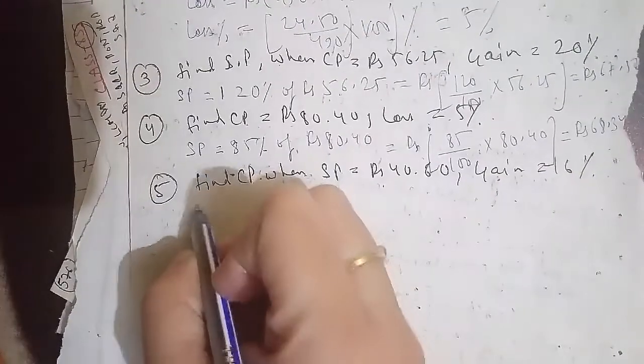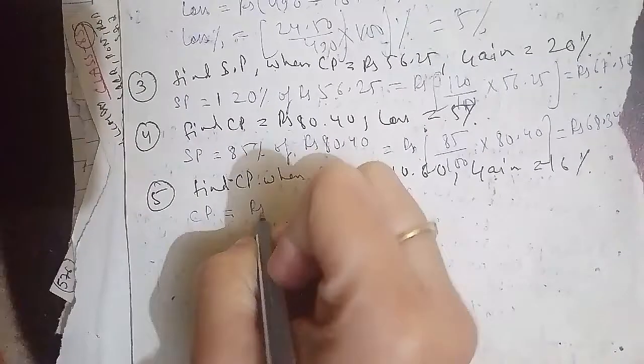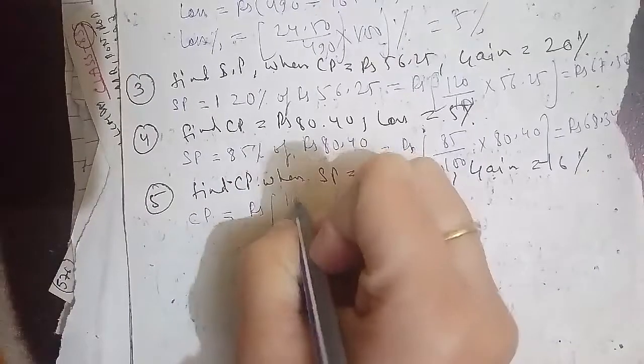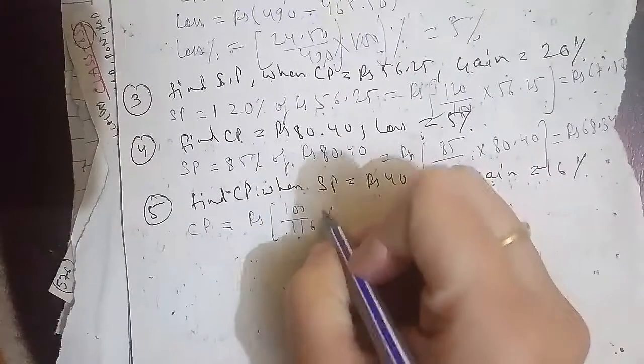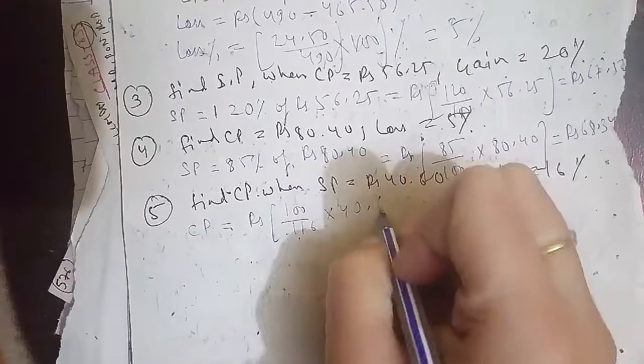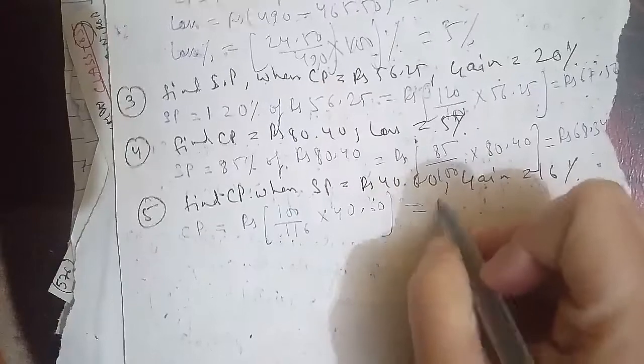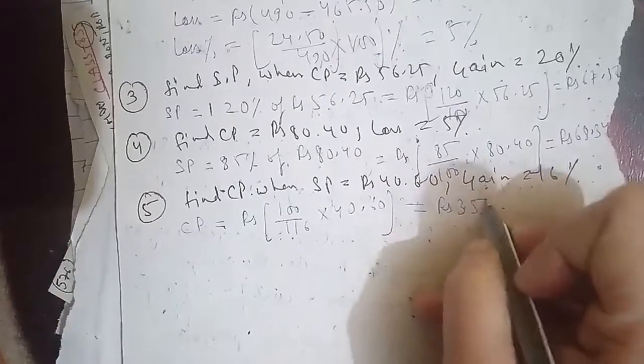So we find it out for the same. CP is equals to rupees 100 upon 116 into 40.60, that is equals to rupees 35.